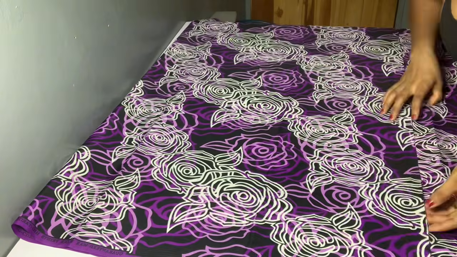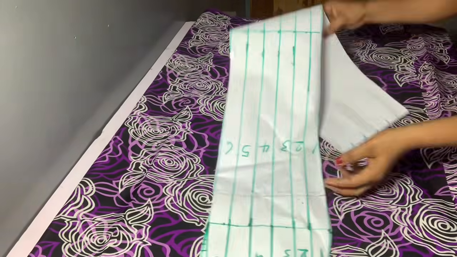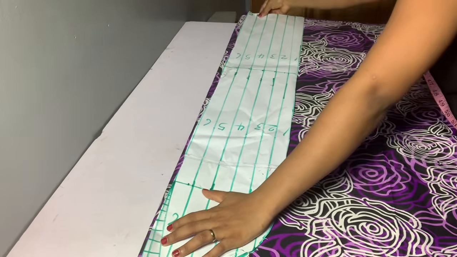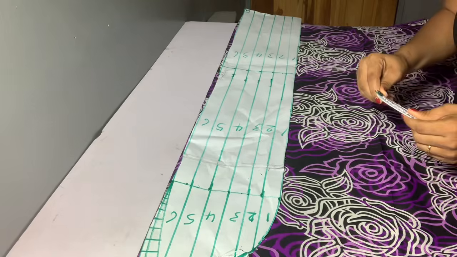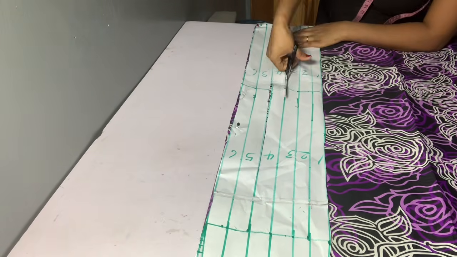So I have my Ankara fabric in a fold of 2. I will place the pattern on this Ankara piece. So remember that this side is the hip side. Okay, the side that is facing the folded part of the Ankara is the hip side. I will go ahead to slash this pattern open, as you can see.